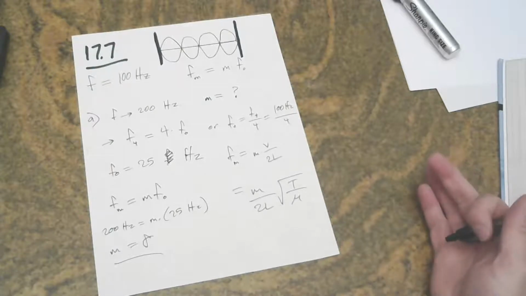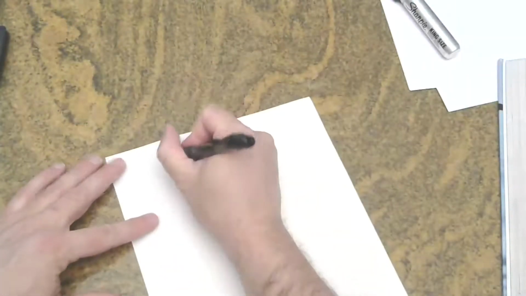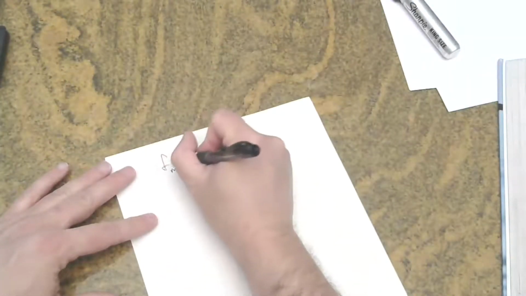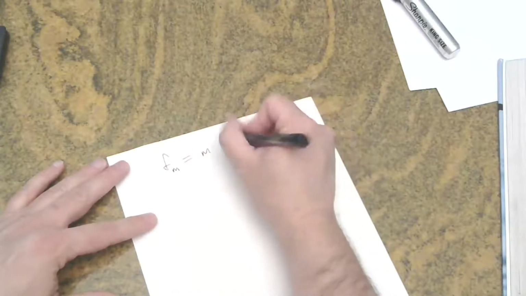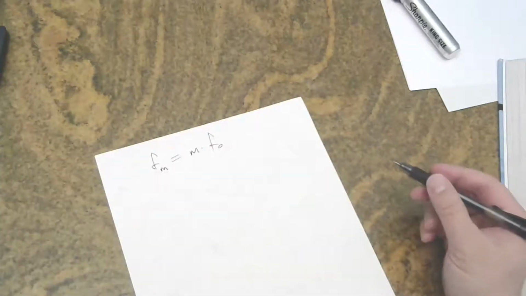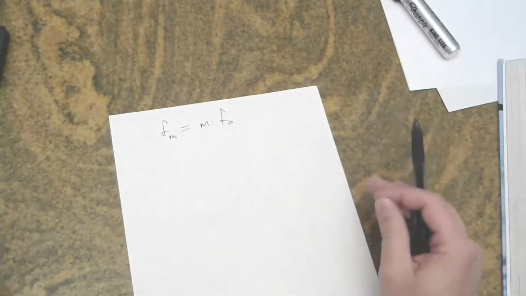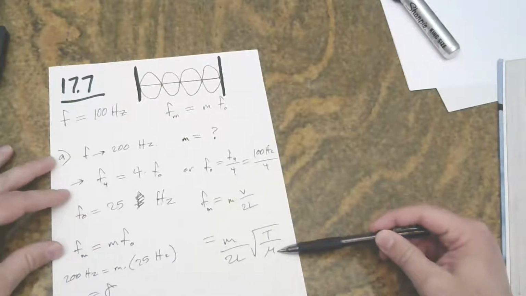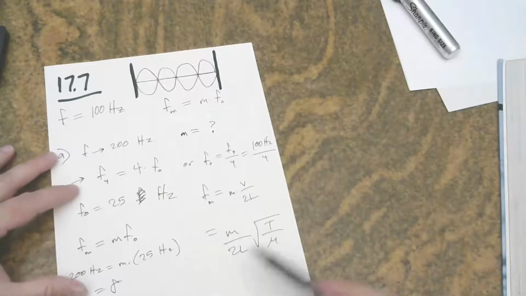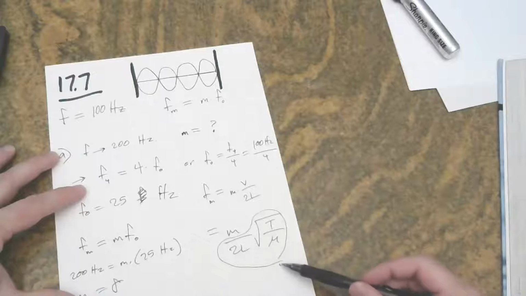Is there another way to do this even? You could also recognize that in this formula, F sub M equals number of antinodes times fundamental frequency. What's the thing that's not changing here? Since there's no mention of tightening the string, the tension's not changing. And we're not changing the string itself, so the mass density is not changing. We're also not changing the length of the string. In other words, the fundamental frequency, F naught, is not changing.